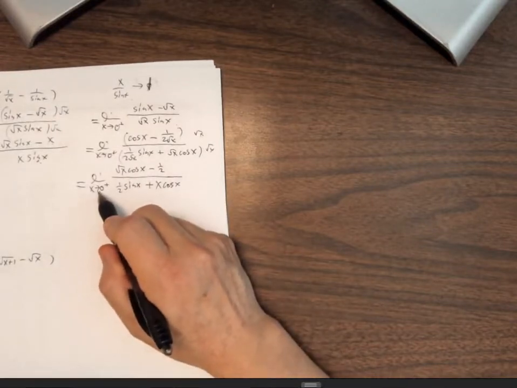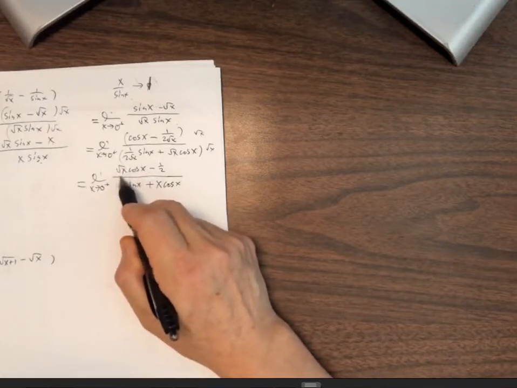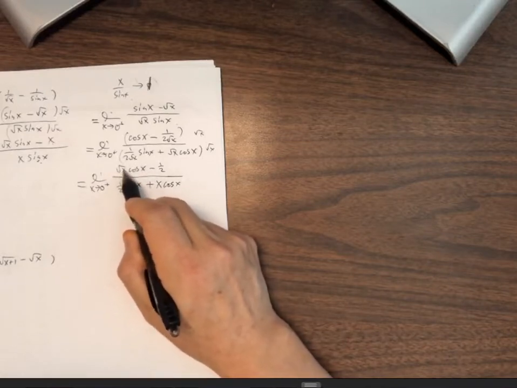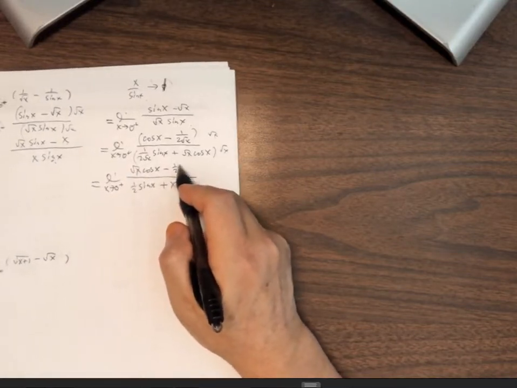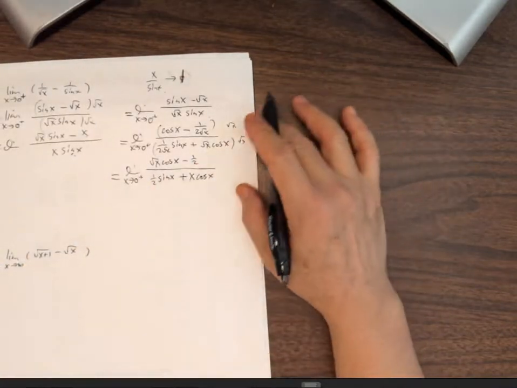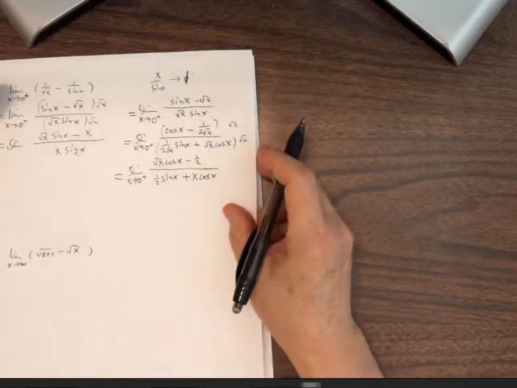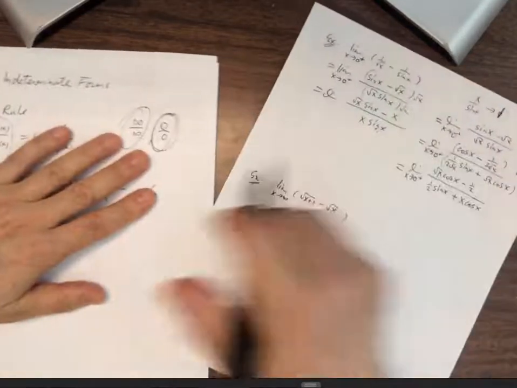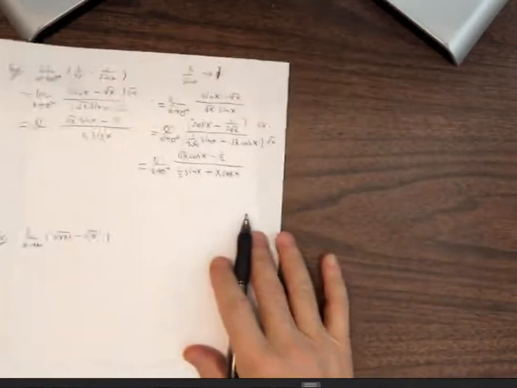And notice when x approaches 0, this term approaches 0, so the top is a constant, negative half. That shows me we don't expect any indeterminate form anymore, because in order to have an indeterminate form, you can have either 0 on the top or infinity on the top.